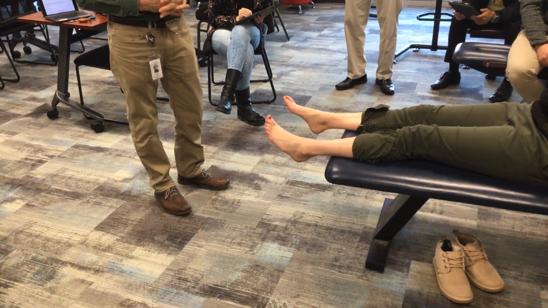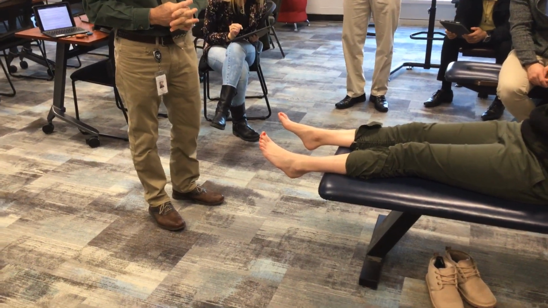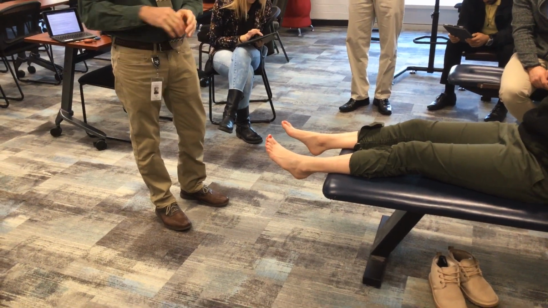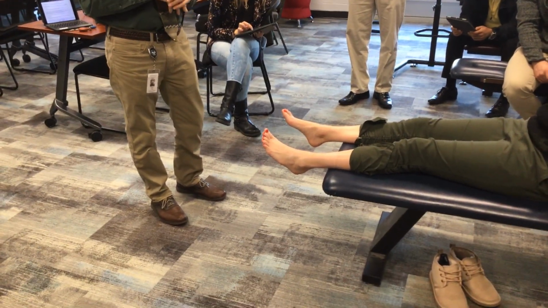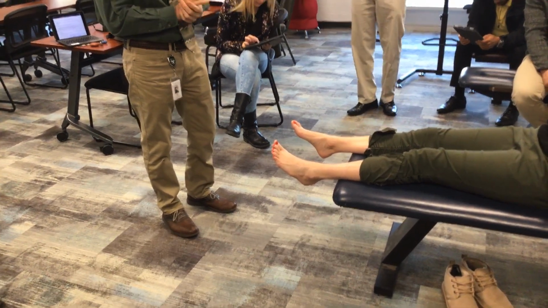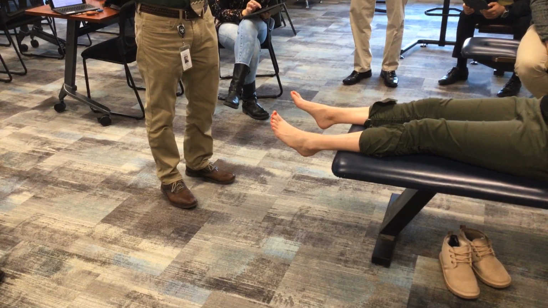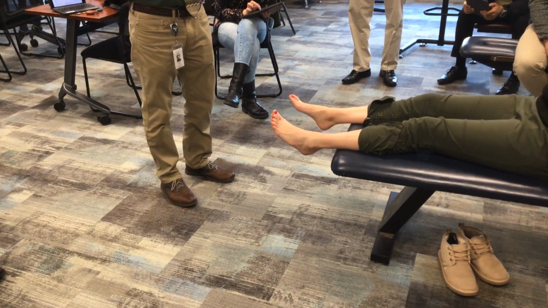On the lateral side. Anterior tibialis? I'm sorry, anterior talofibular. Excuse me. Anterior talofibular, that's my job. Anterior talofibular and the what? Posterior talofibular and the calcaneofibular. Can you remember those 3?